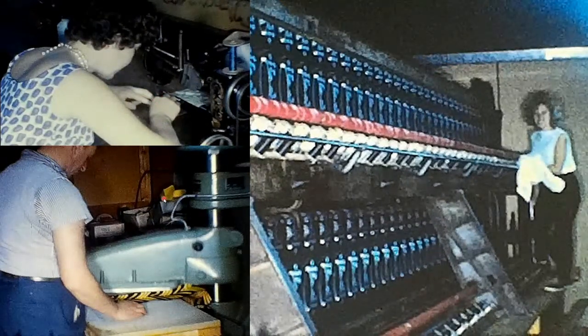But this is all the things that I remember as a kid growing up. So from the time I was 4 years old, I was in the factory being a little pest. When I turned into an adolescent, I worked in the factory and I did almost every job you can imagine until I finished high school.